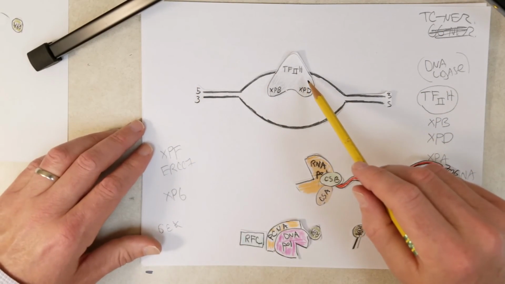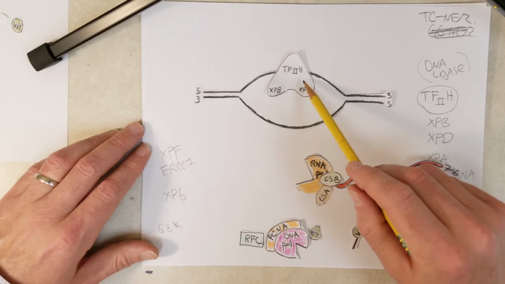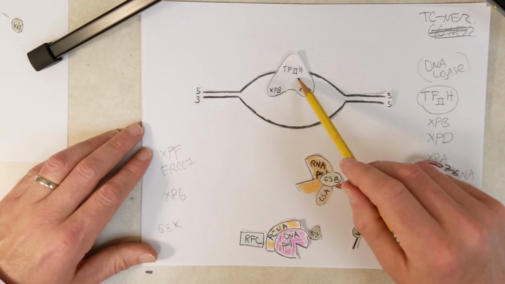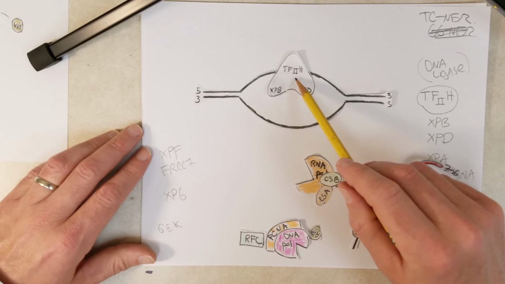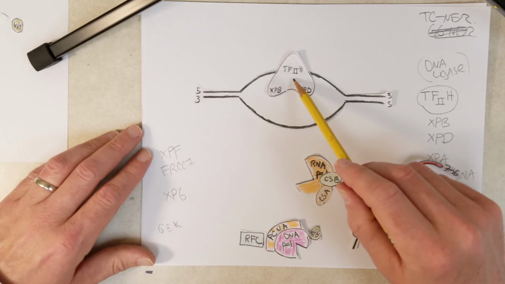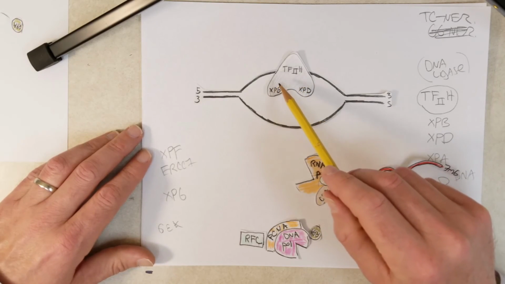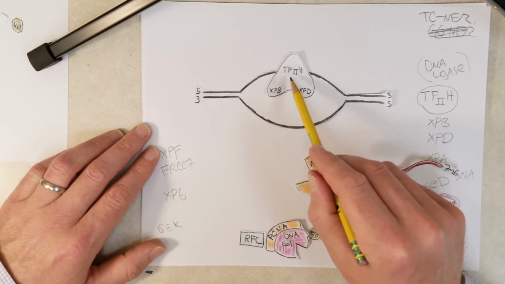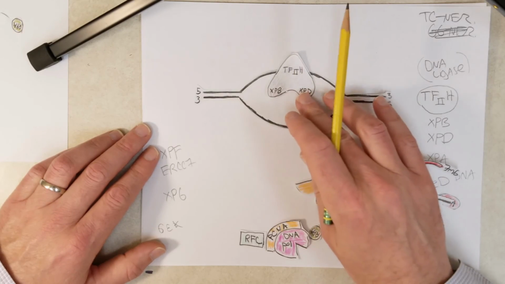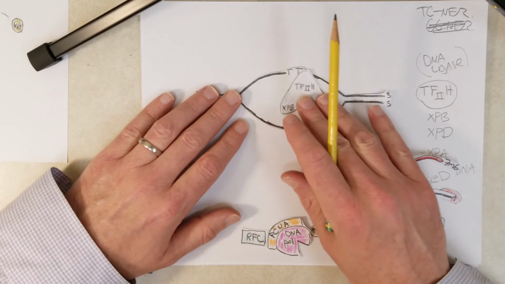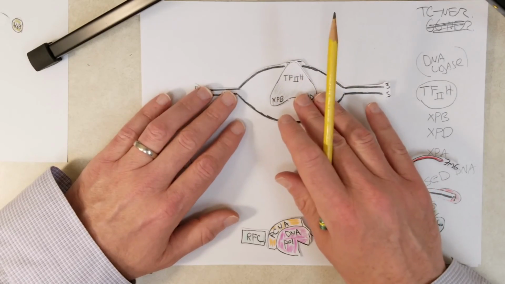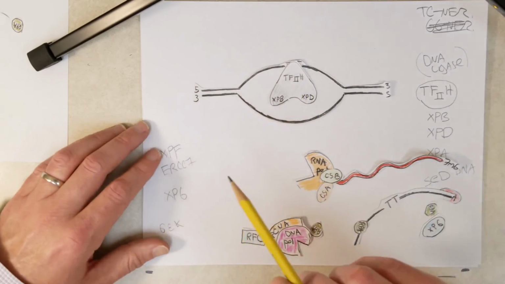And then the nucleotide excision process can continue, based on where TFIIH enters the process in GGNER. So the pathways converge when TFIIH takes over for RNA polymerase 2.